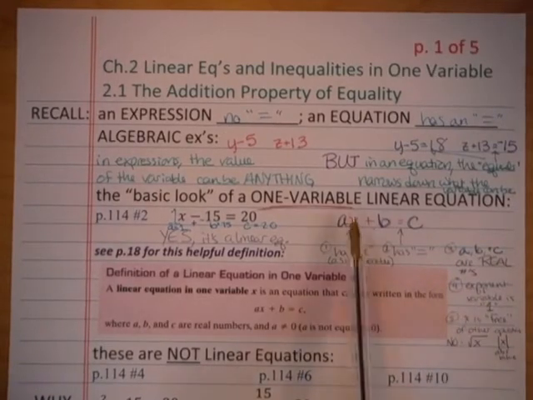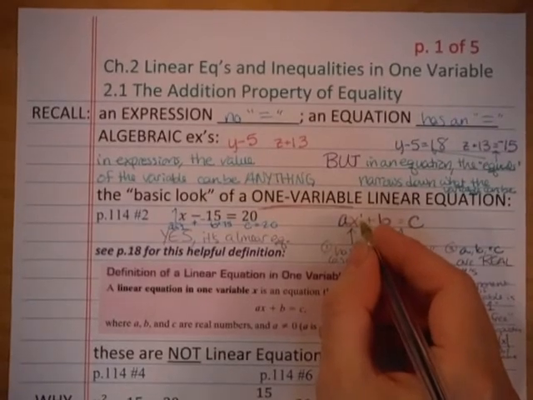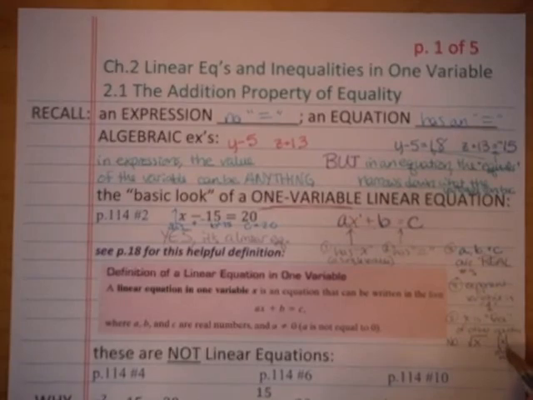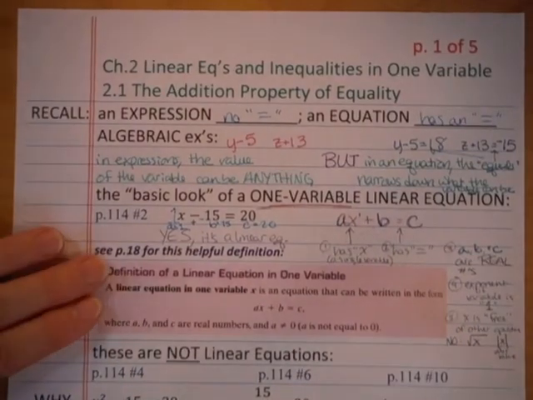We make sure the exponent of the variable is just 1. So when you don't see an exponent, it is just 1, x to the first. And then x is free from being trapped in other operations. Okay, it's not caged anywhere. There's no x in a radical, no x in absolute value. So there's the book definition.